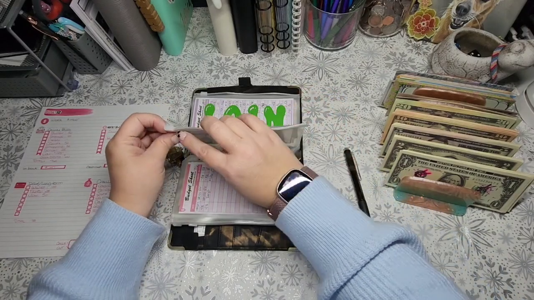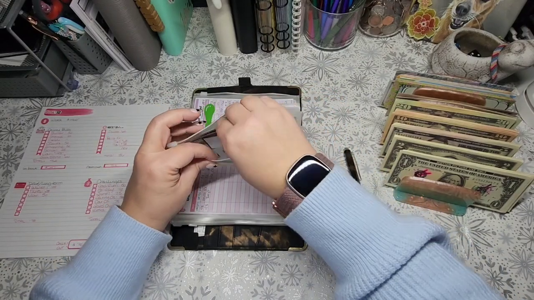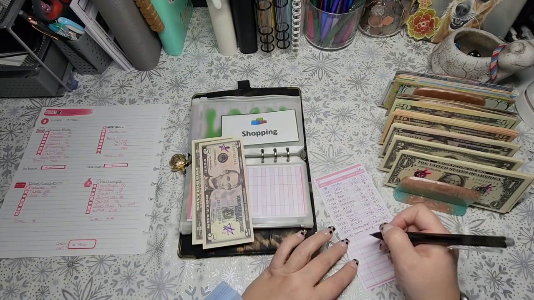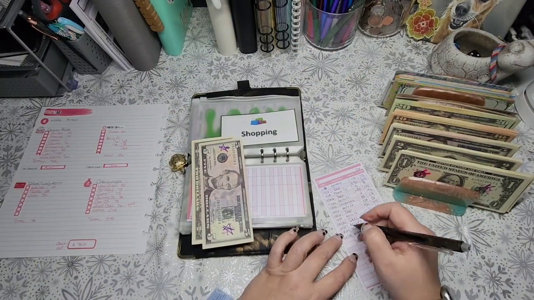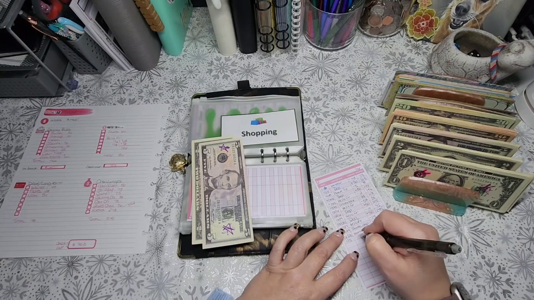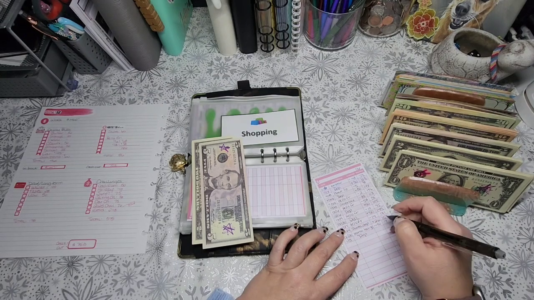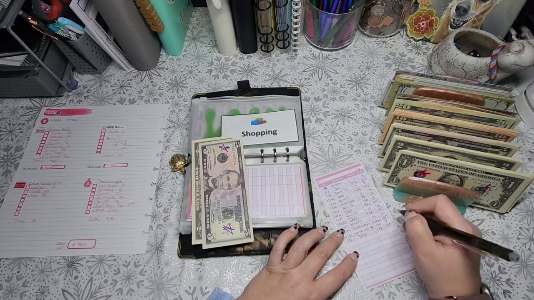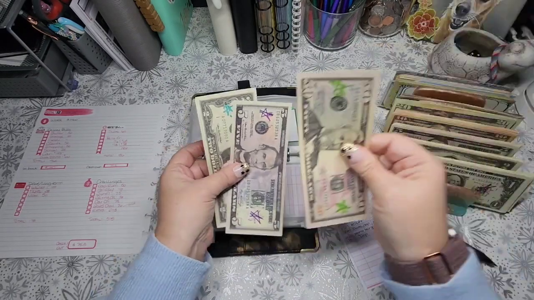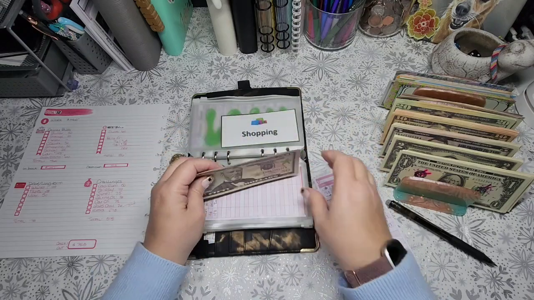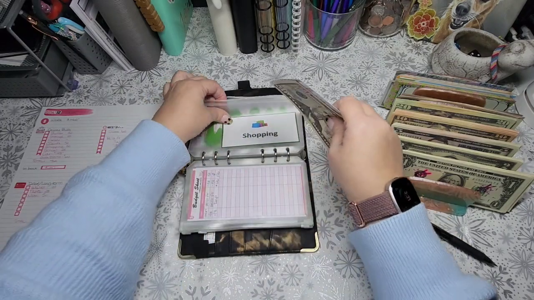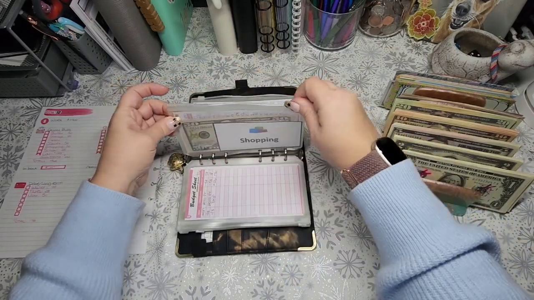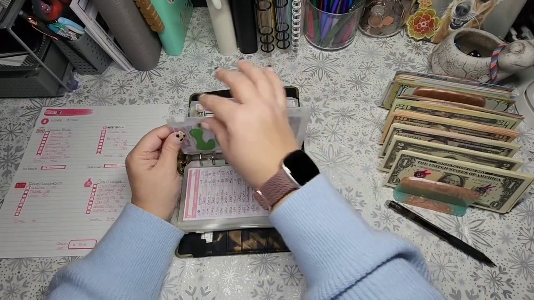Shopping currently only has 7. And I'm adding 50 just for anything that I might need or want to get online. So this will now have 57, 55, 7. And then I did budget into this paycheck for my school loan.